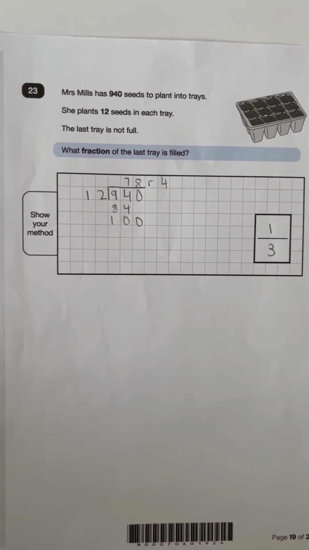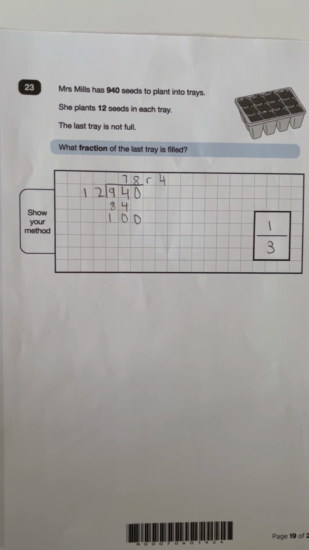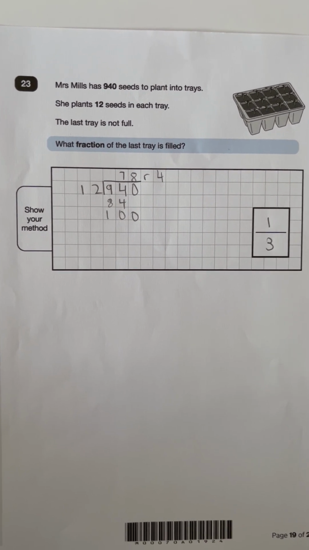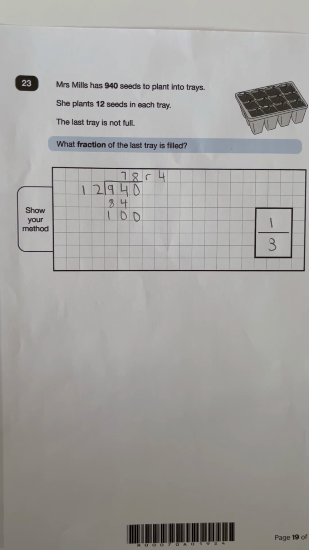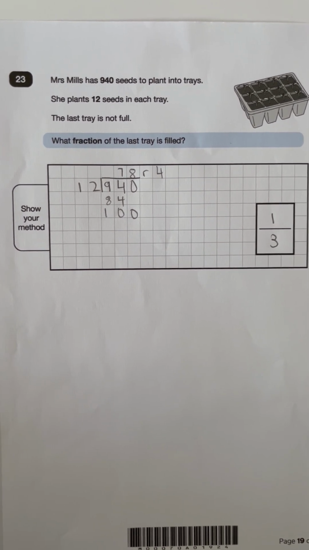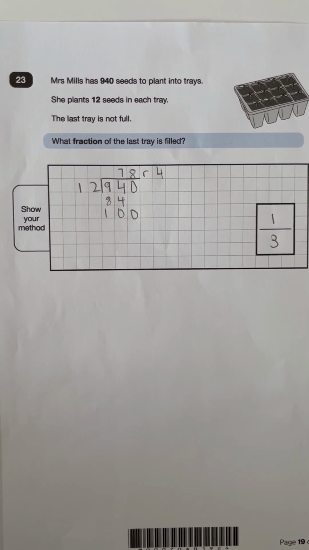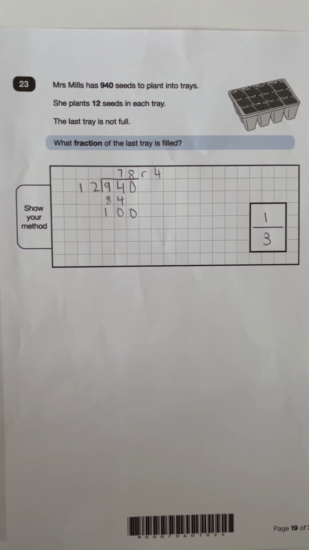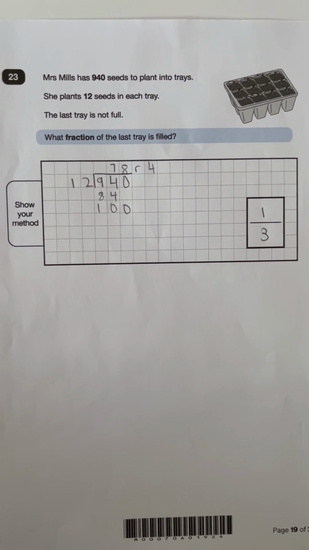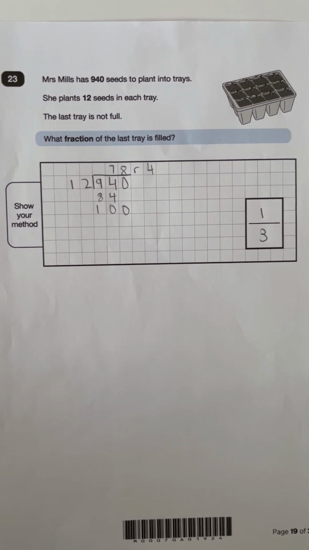So it'd be 1/3. Another way would be to work out 4 over 12 as the fraction, and then you could simplify it until you get to the simplest form. So you could write 4 over 12, half it, 2 over 6, half it again would be 1 over 3, and that gives you the answer.